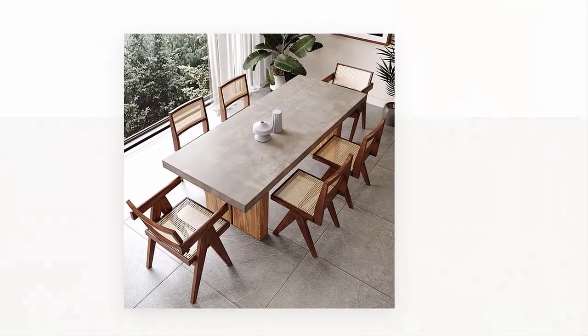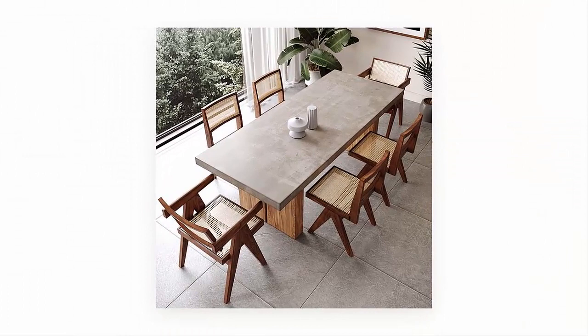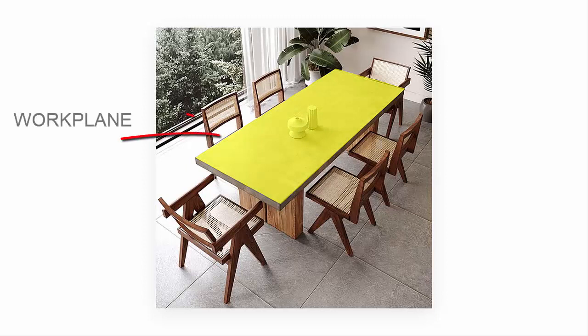Okay, so that imaginary point for measurement, that surface, is called the Workplane. And for the dining room, the Workplane height will be the height of the dining table, right? By standard, it is considered as 0.8 meters in the Middle East and India. If you're in another country, maybe you're following 0.75 meters as your standard height for the Workplanes.